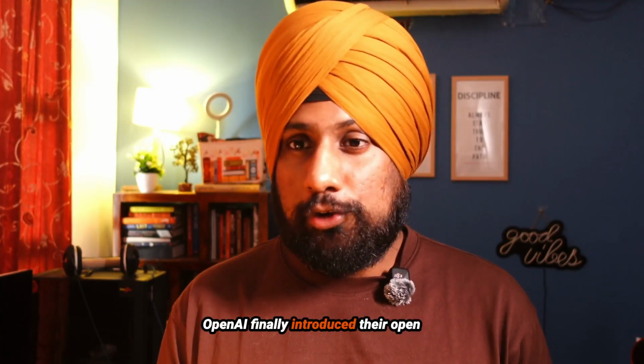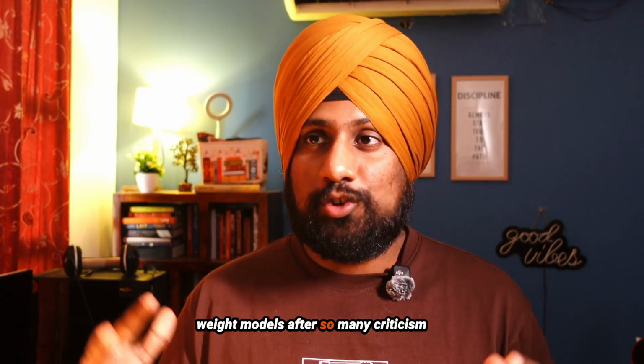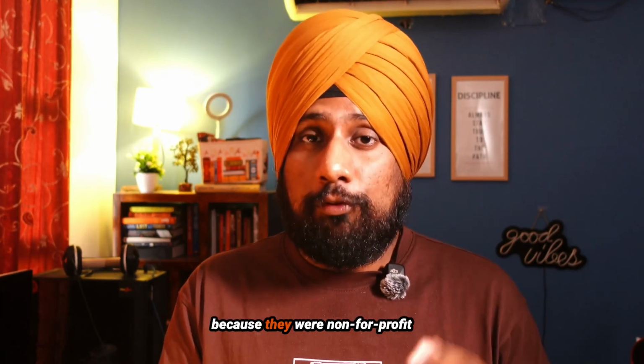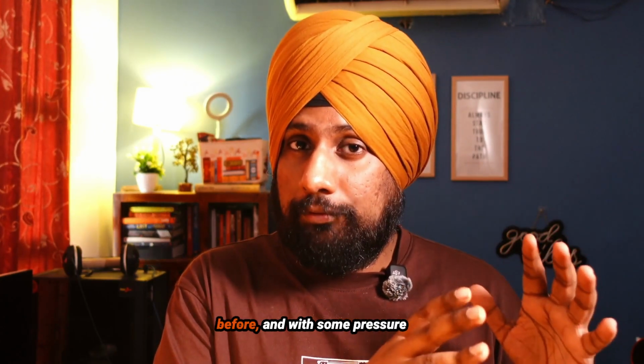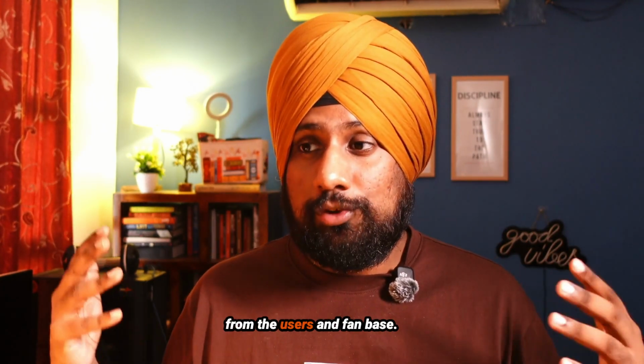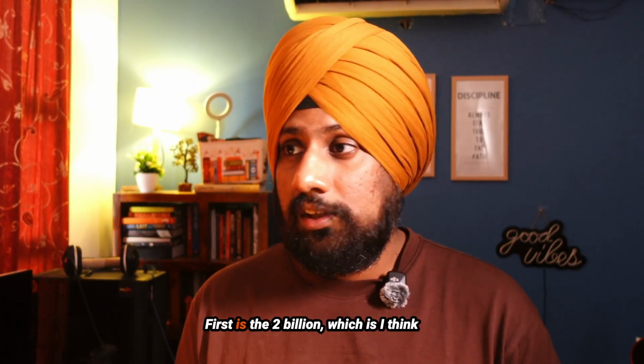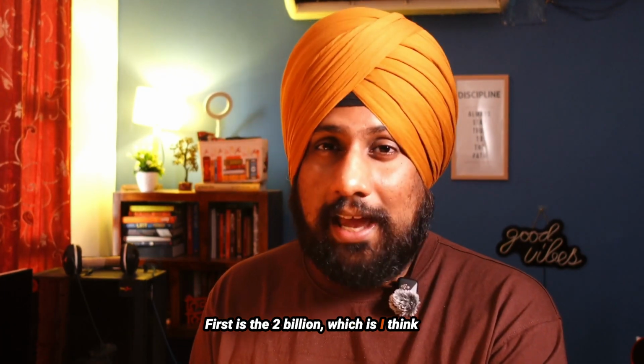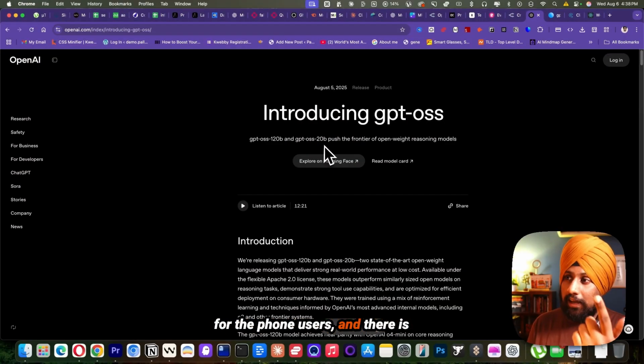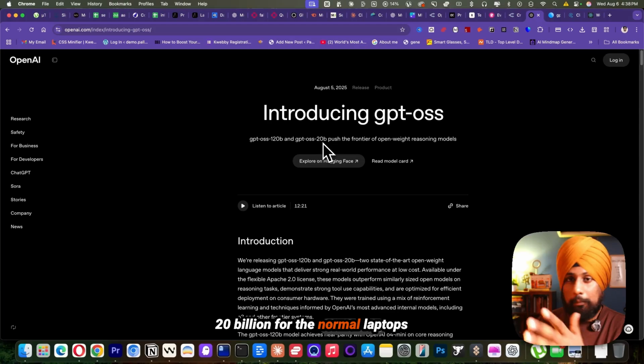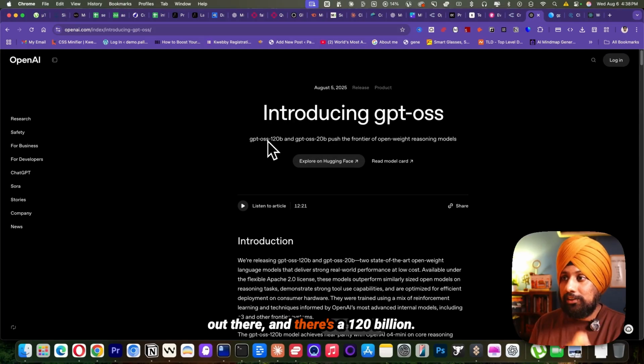OpenAI finally introduced their open-weight models after so much criticism, because they were non-profit before, with some pressure from the users and fan base. First is the 2 billion, which I think is for phone users, and there is a 20 billion for normal laptops out there, and there's a 120 billion.